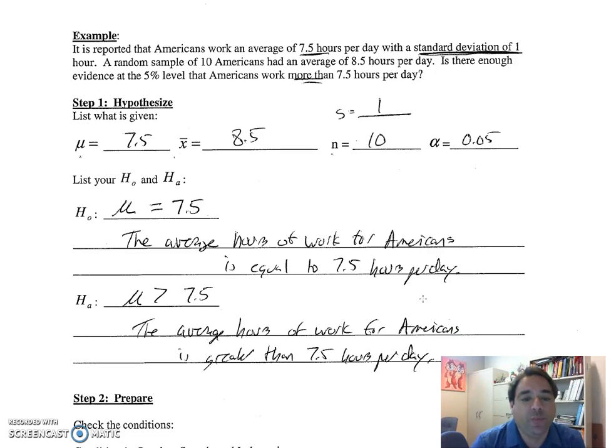It is reported that Americans work an average of 7.5 hours per day with a standard deviation of 1 hour. A random sample of 10 Americans had an average of 8.5 hours per day. Is there enough evidence at the 5% level that Americans work more than 7.5 hours per day? So let's be organized. Our mu, 7.5, the average of all Americans. X bar, 8.5. Our standard deviation is 1, N is 10, and our alpha is 0.05.